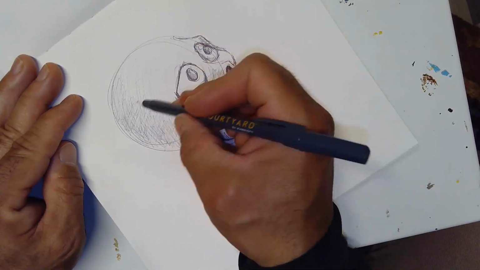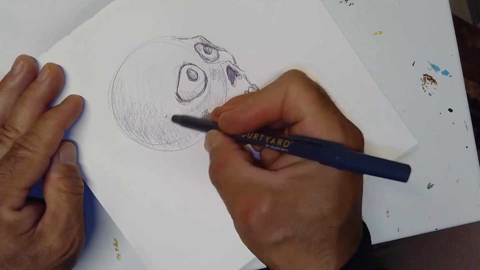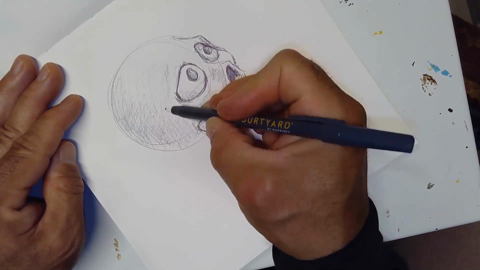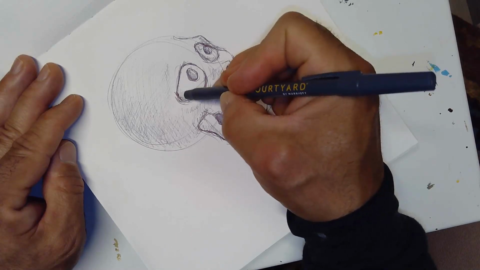of the forehead. That way it blends in. And going in.